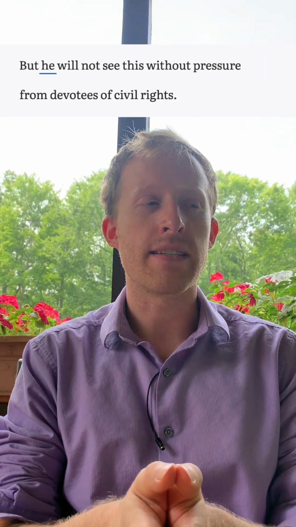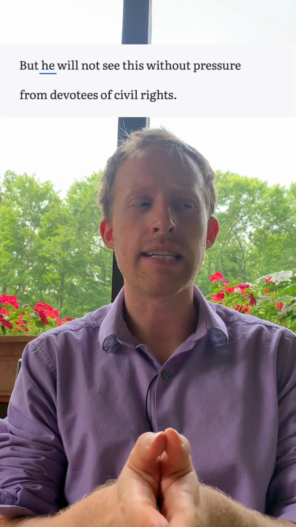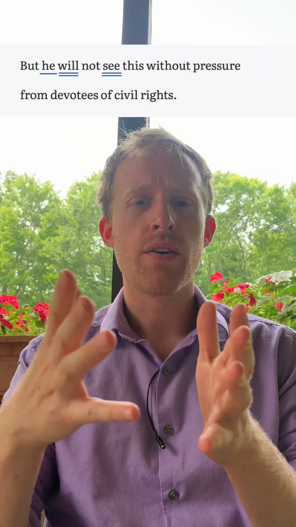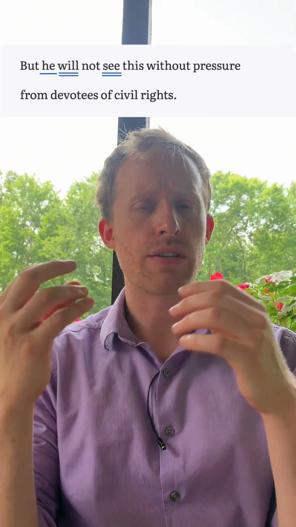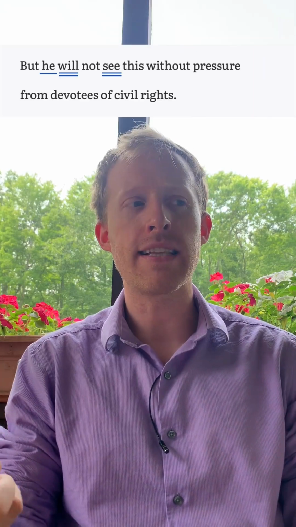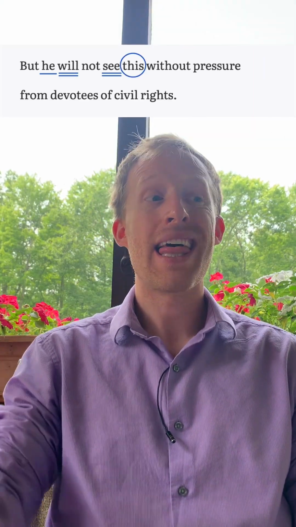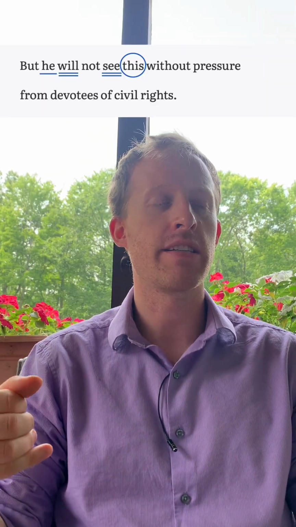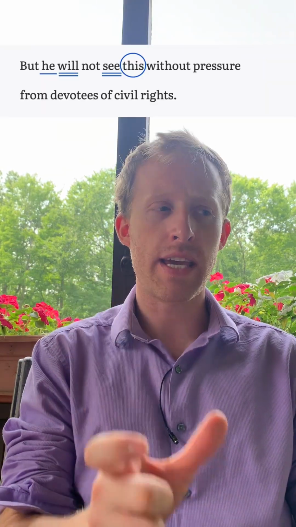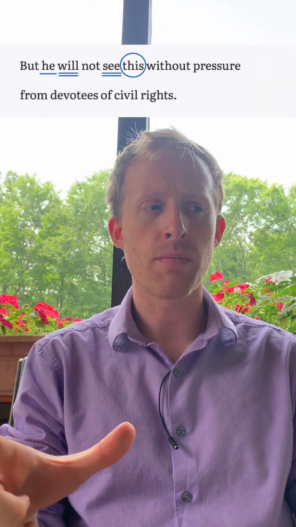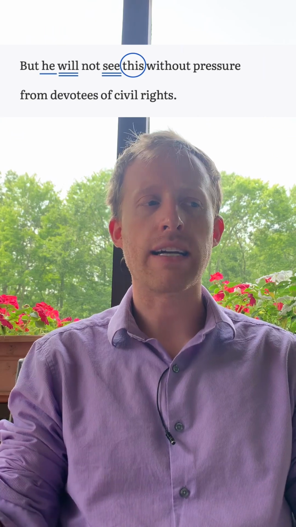What is the verb of this sentence? He will not see this. Seeing is the verb. He will not see. What is the direct object? What is it that he will not see? This, which refers actually to the futility of massive resistance to desegregation. So he, Mr. Boutwell, subject of the sentence, will not see, verb, this, direct object.